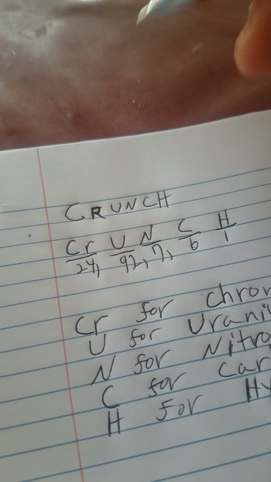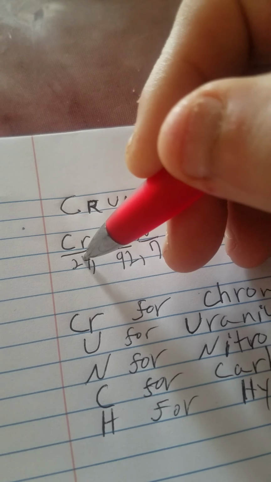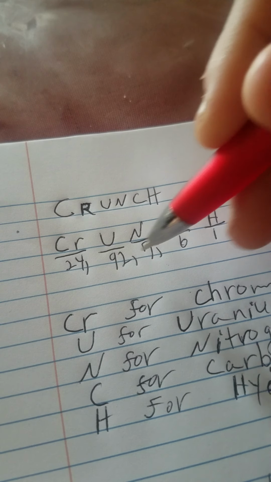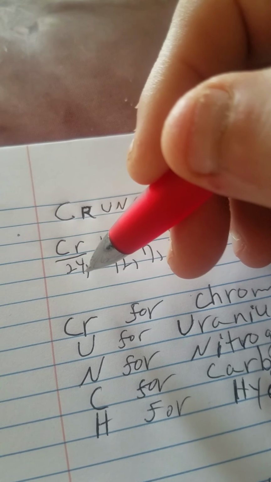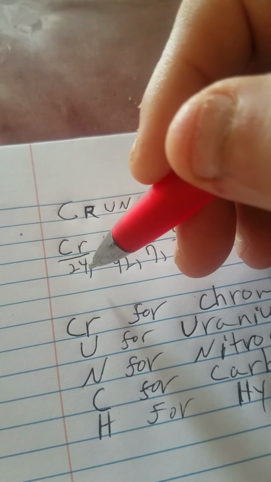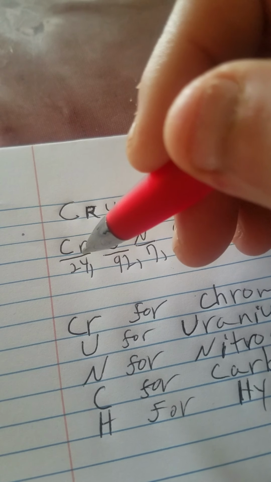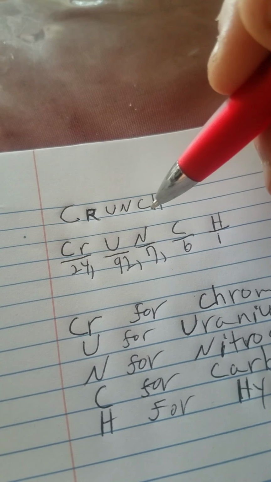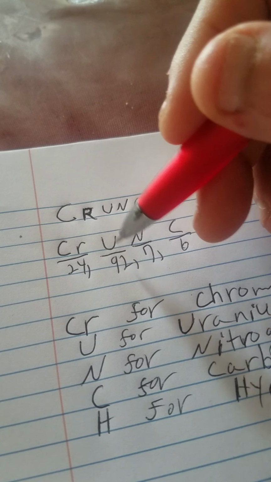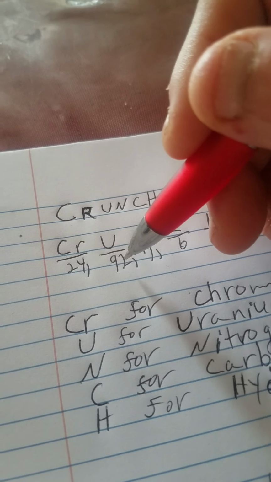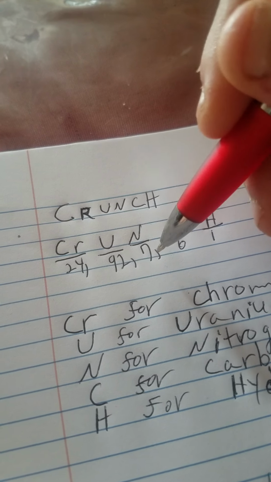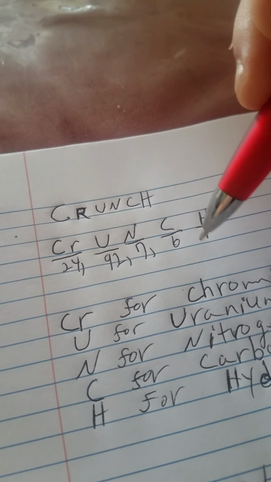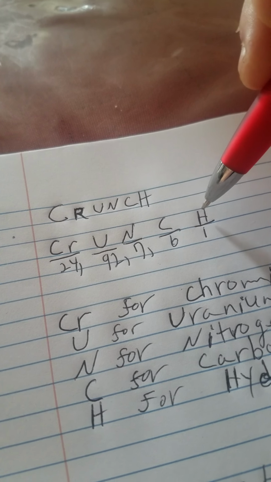For example, below these letters you see numbers, like 24 for Cr. Those are atomic numbers. That's where you'll find it. If you go to the periodic table and go to 24, you'll see chromium. If you go to uranium, you see 92. You go to number 7, you see the N. You go to number 6 on the table, you see a C. You go to number 1 on the table, you see hydrogen.